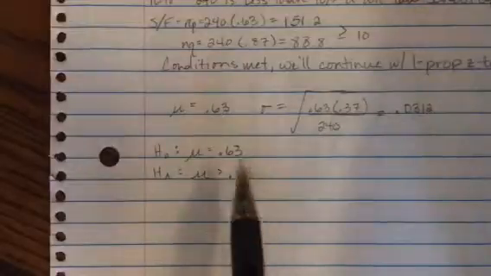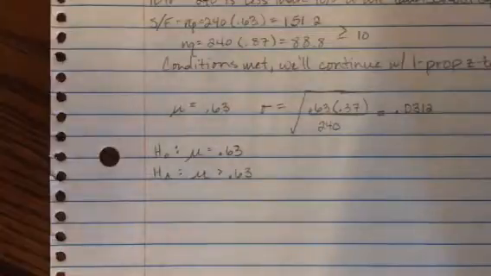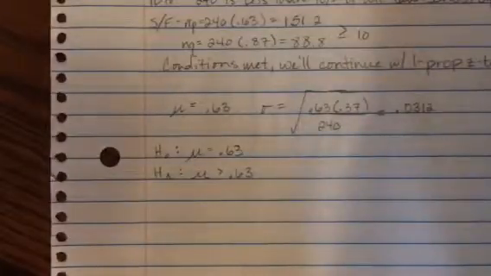One of the things you need to understand is that you're either going to reject the null hypothesis or you're going to fail to reject it. You're never going to accept it because you can't ever prove that the actual proportion is 0.63. You're just going to say you have enough evidence to reject it or you don't have enough evidence to reject it. So we'll get to what those numbers are in a moment.